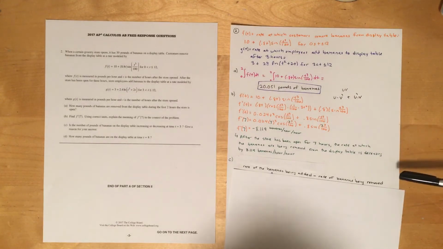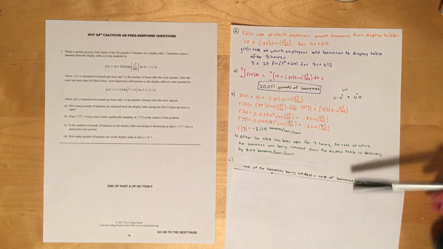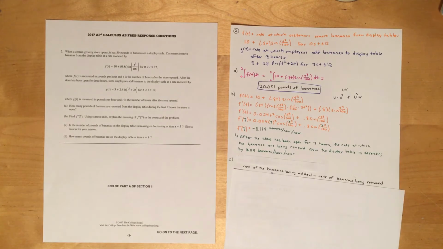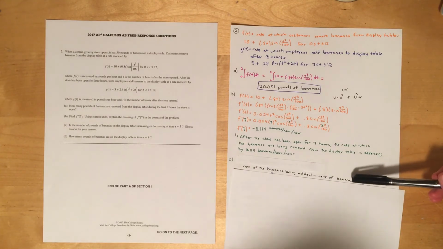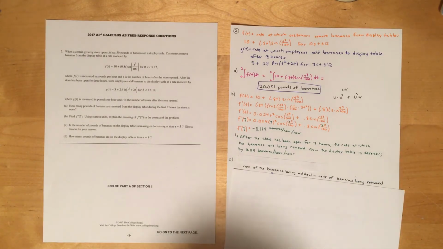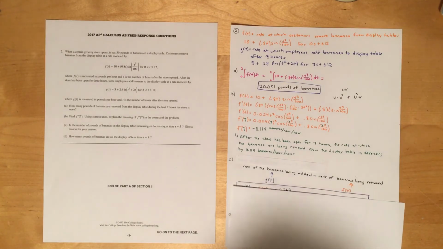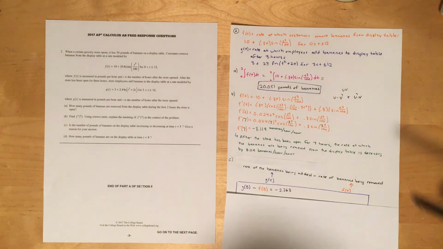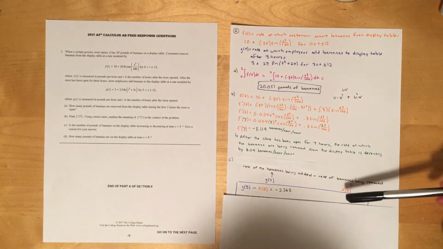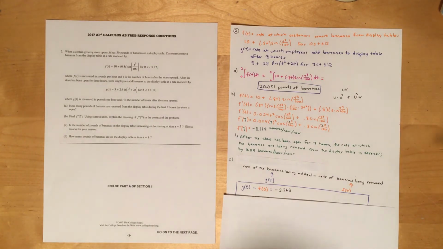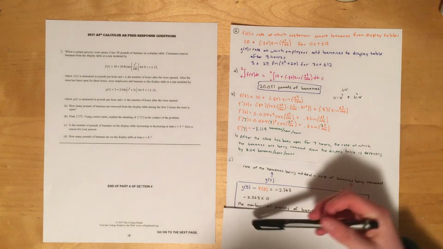If the number is positive, then that means the amount is increasing because you're resulting in more bananas being added than removed. But if it's negative, that means it is going to be decreasing at time t equals 5, because that means more bananas are being removed than added. So what I did was I simply just did g of 5 minus f of 5. And when I plug that into my calculator, I get negative 2.263, which means that it has to be decreasing since it's less than 0.